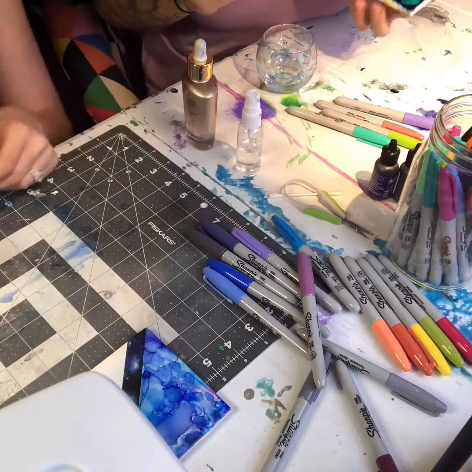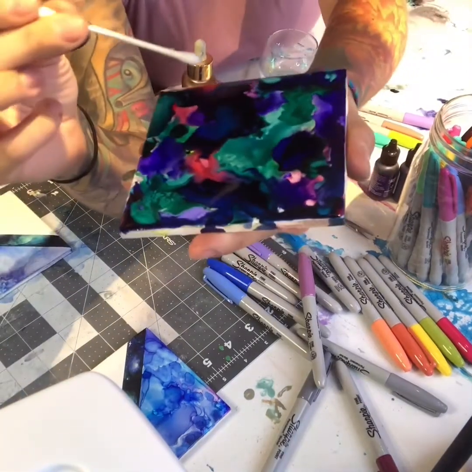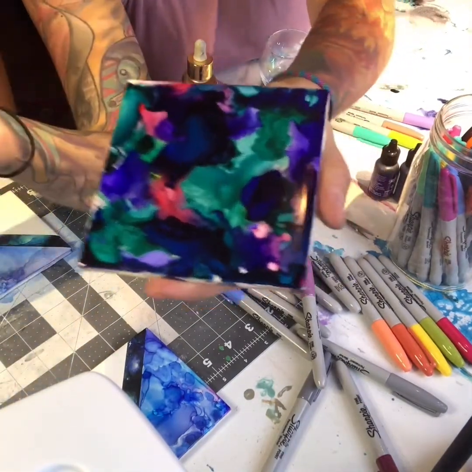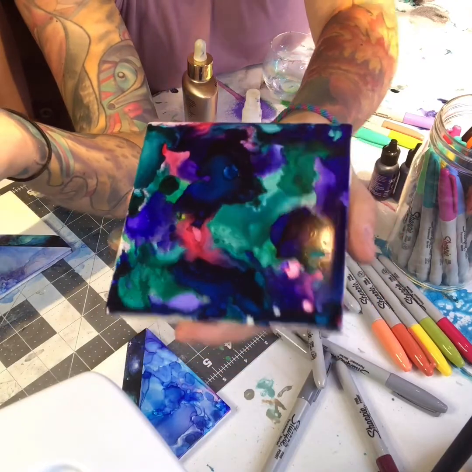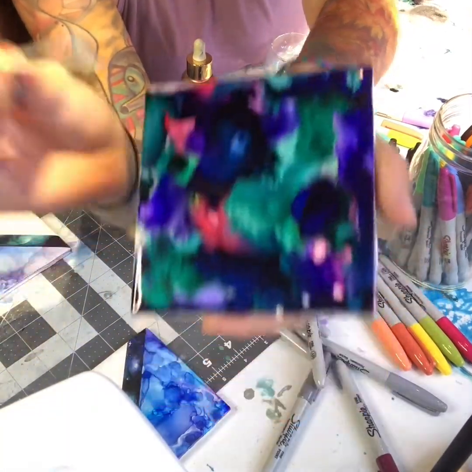It looks so cool. I just want to show the magic of putting the alcohol in here, if you can see it. I don't see where I put it. Where did I put it? Oh, right there. It's too dark. No, you can see. Yeah. It looks cool when you watch it spread though.